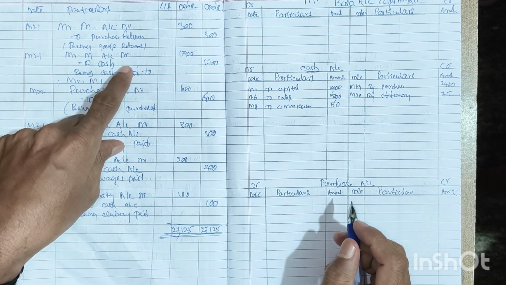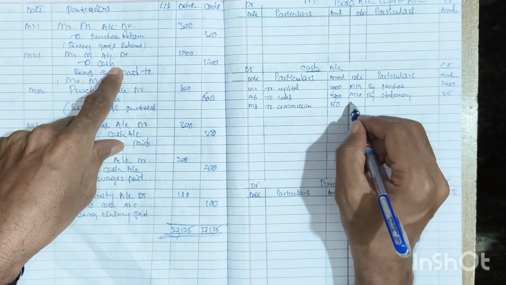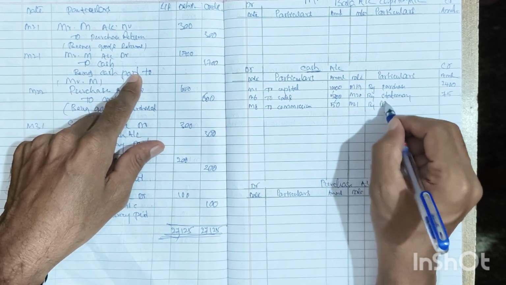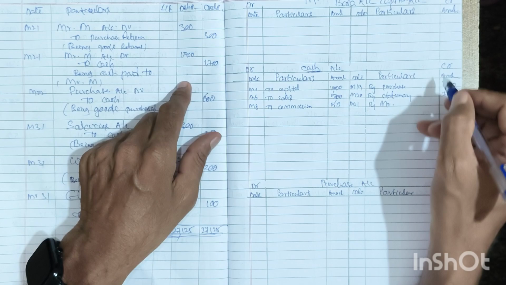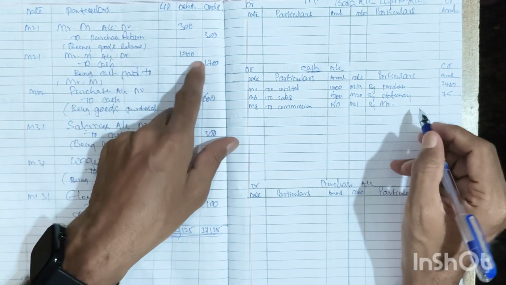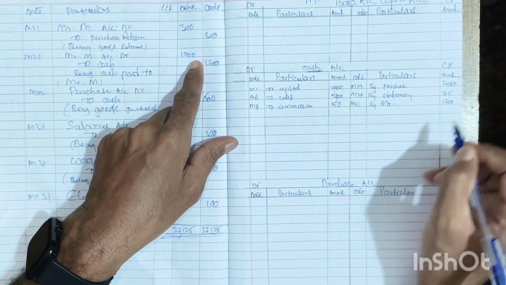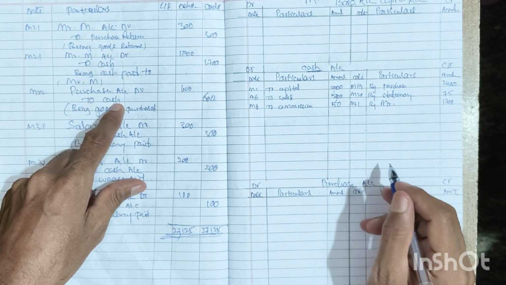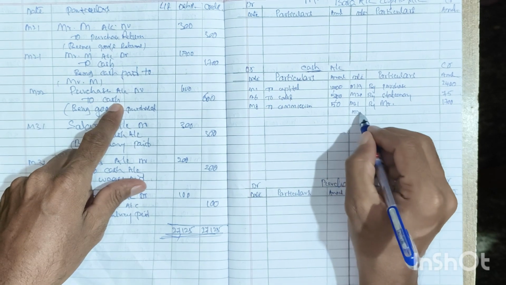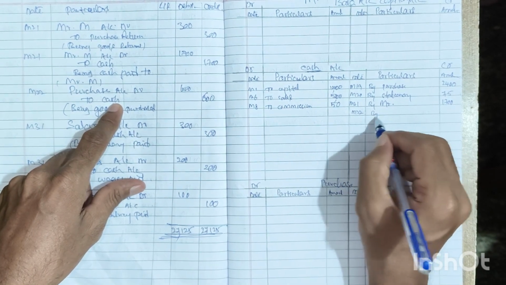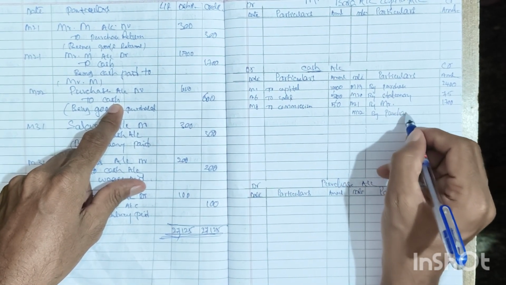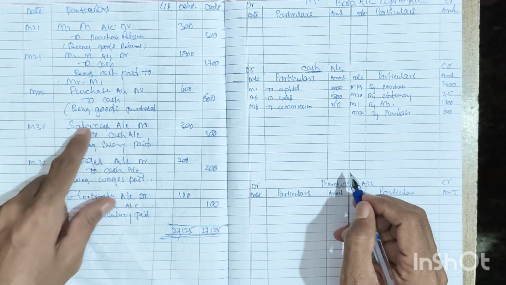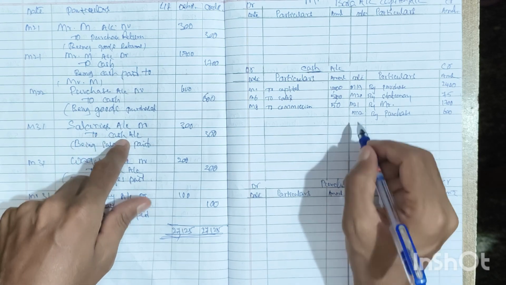Cash paid to Mr. M, right? So again cash is going. March 21st, by Mr. M. How is cash reduced? Because the company has paid to Mr. M 1,700 rupees. Next one, purchased goods, right? Here, since cash is going out of business, March 22nd, by purchase, 600 rupees.